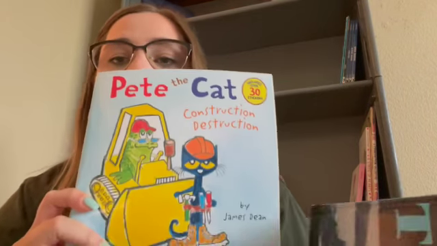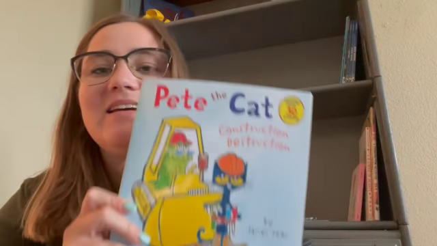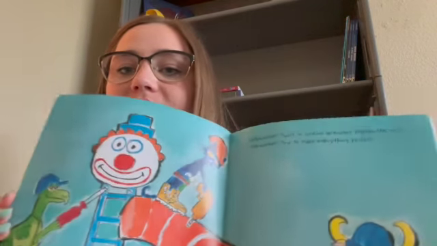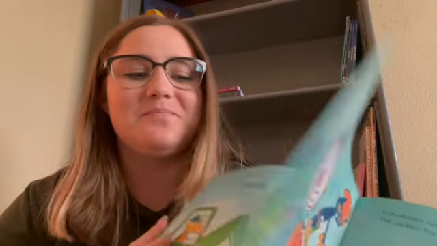So let me show you some other examples of text sets. Okay, so this next text set is maybe for a transportation unit. I have Pete the Cat, Construction Deconstruction. We all love Pete the Cat. This one is fiction, and this could be a read aloud, not too wordy. I don't like the clown in it, but it's okay. Everyone loves Pete the Cat.